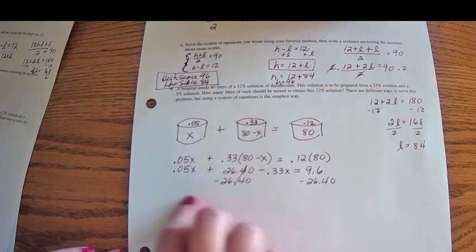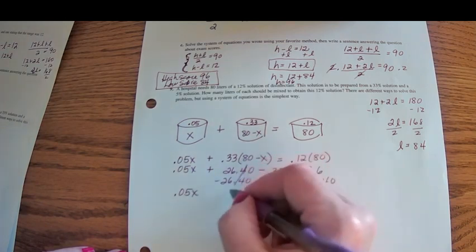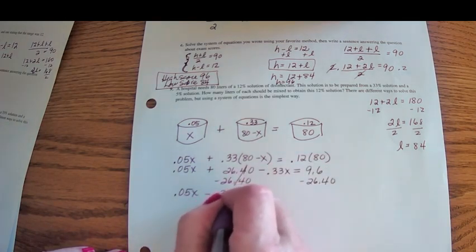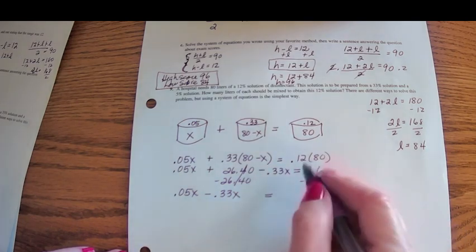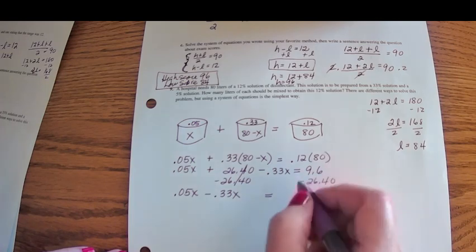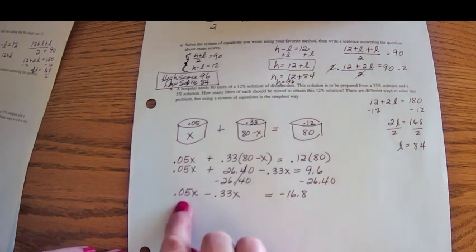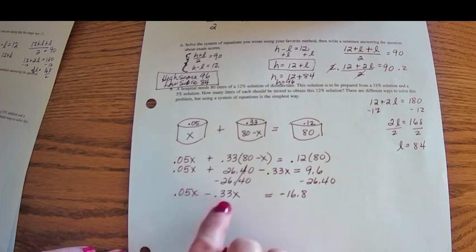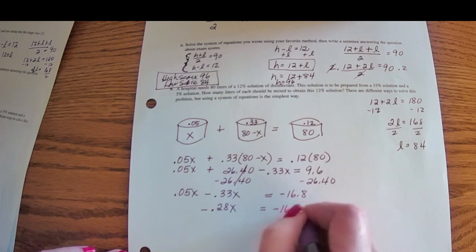So I'm left with just my x's here. 0.05x minus 0.33x. Bring down your equal sign. And 9.6 minus 26.4 is negative 16.8. Don't worry about the negatives. It will all work out. Positive 0.05 minus 0.33 is negative 0.28x equals negative 16.8.